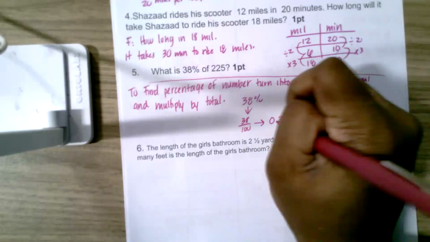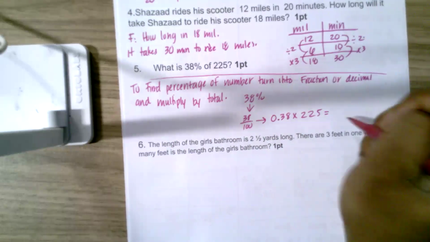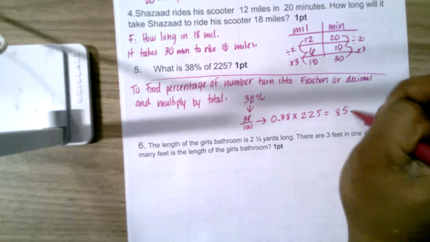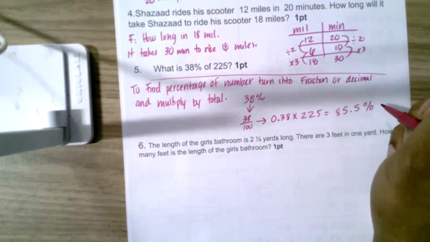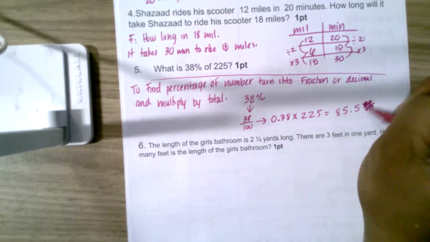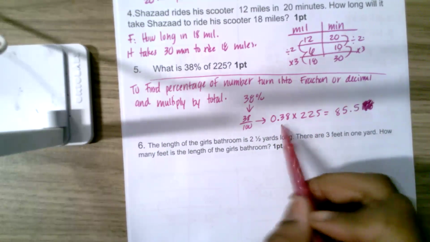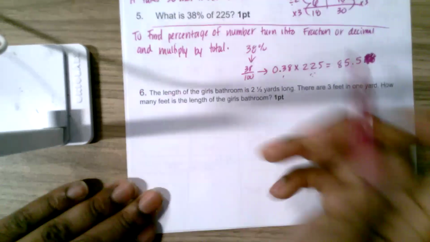Remember the 0 point, because that's going to mess a lot of you up. 0.38 times 225, and that'll give you 85.5. Not 85.5%, but 38% of 225 is 85.5. So a lot of us did not get this one right.